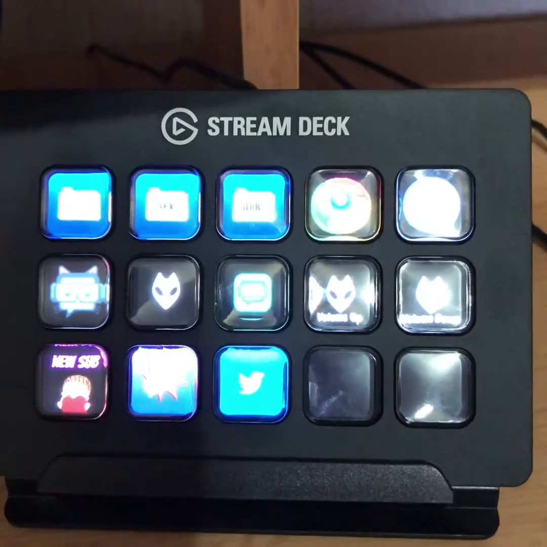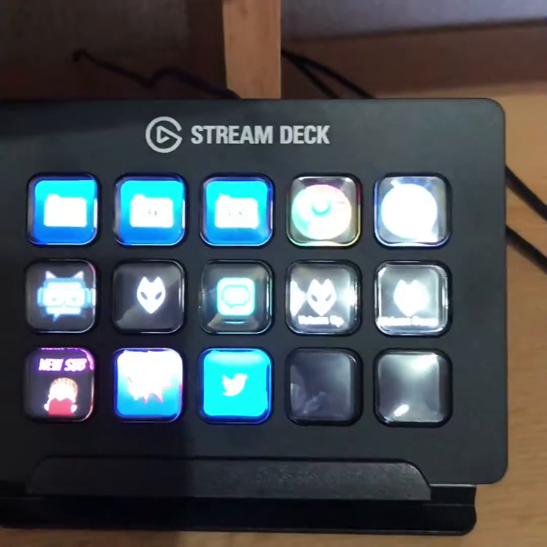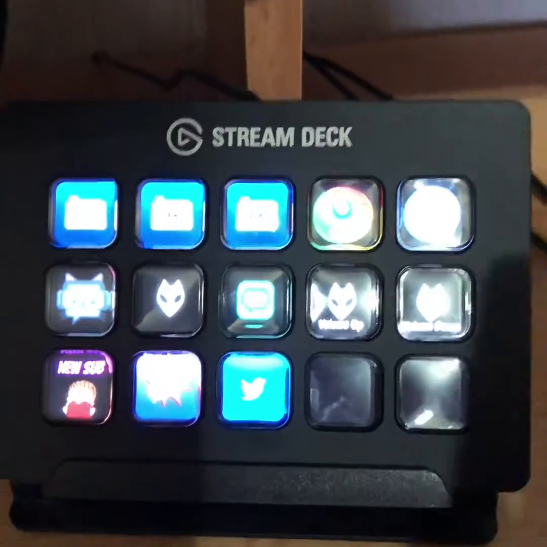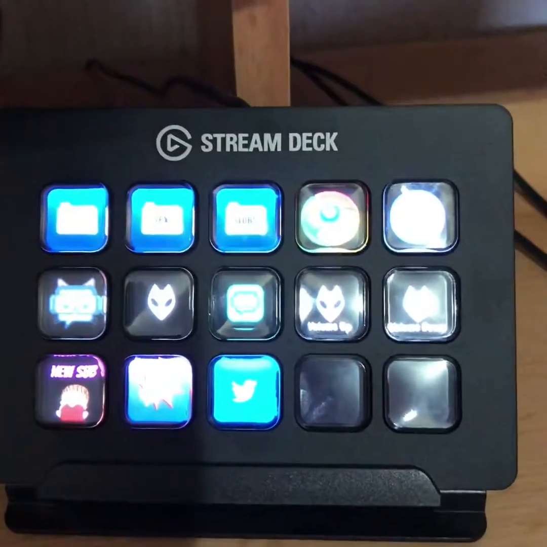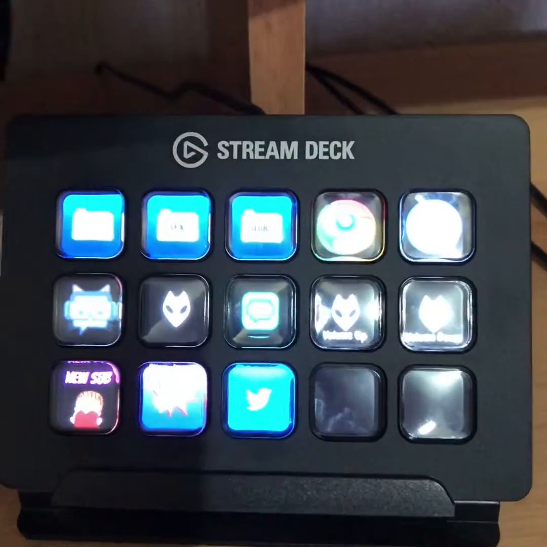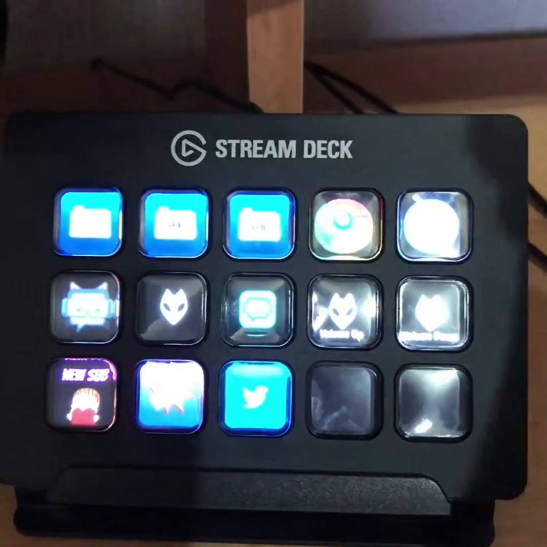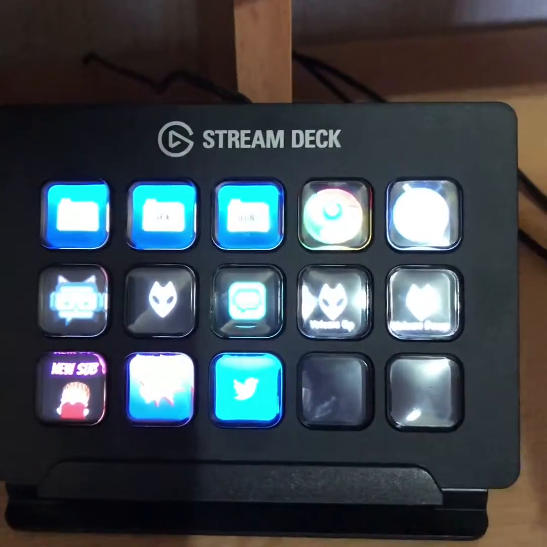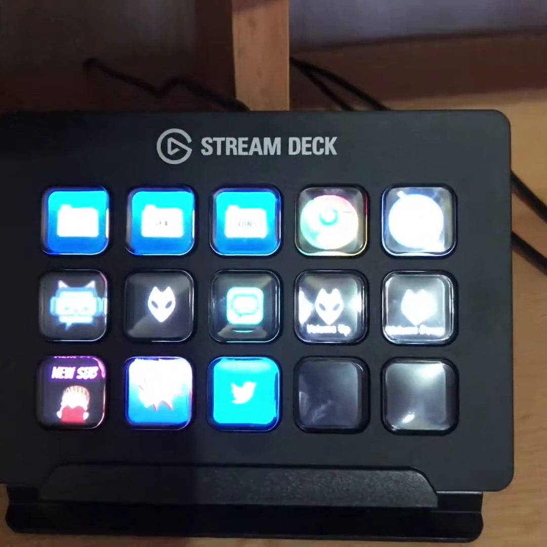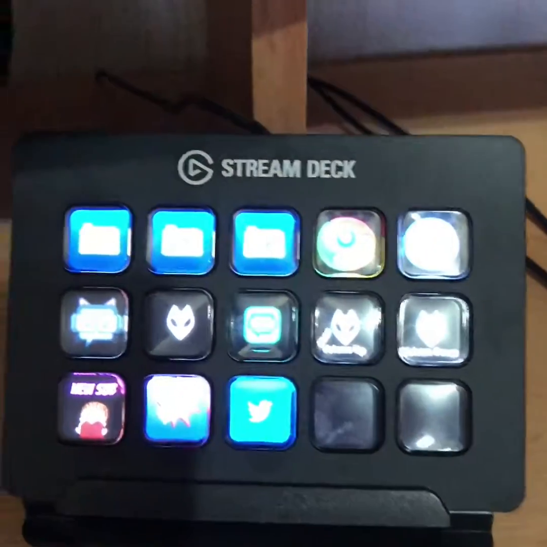keys with 3 rows of 5 keys. And basically you can customize each of these keys to do whatever the hell it is that you want. You can change scenes in your stream, you can play certain sound effects, you can open up certain apps, you can open up foobar, you can play music, you can change music tracks, send messages to Twitch, Twitter, whatever it is you want to do.